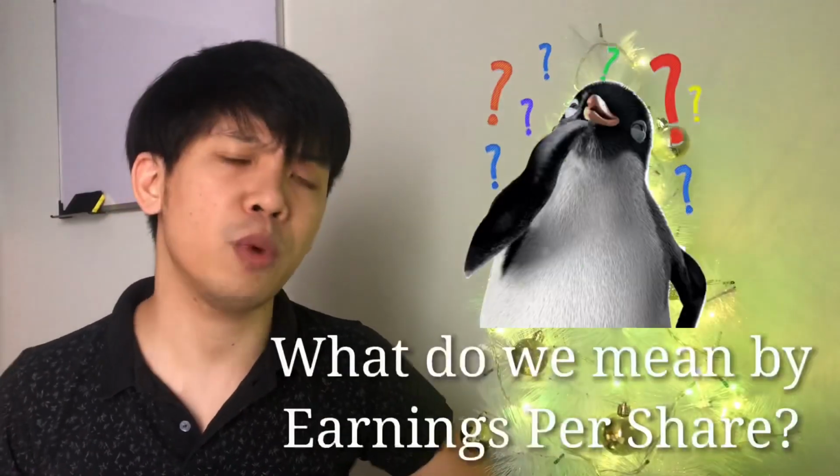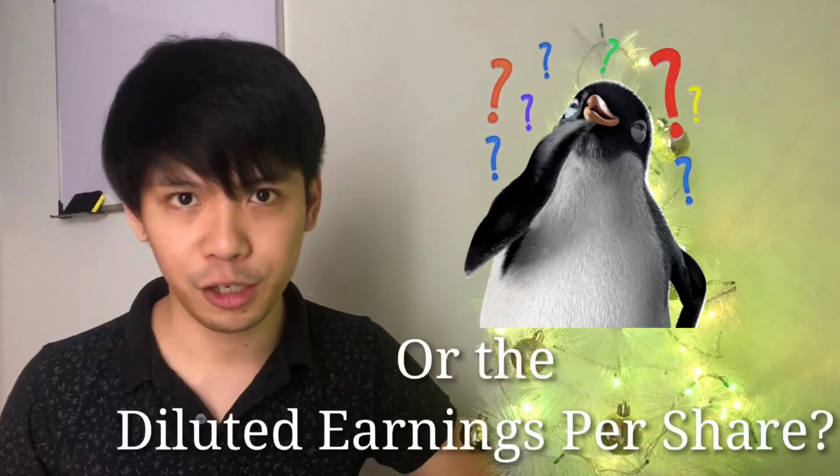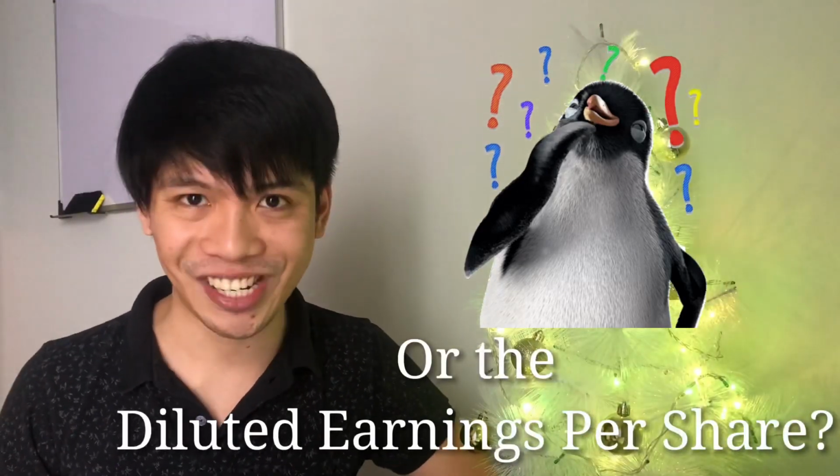And furthermore, what do we mean by earnings per share? Is it the basic earnings per share or the diluted earnings per share? With this illustration, you can appreciate why it is important that we make the definitions clear.